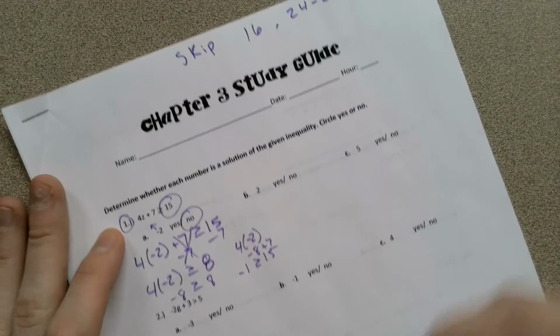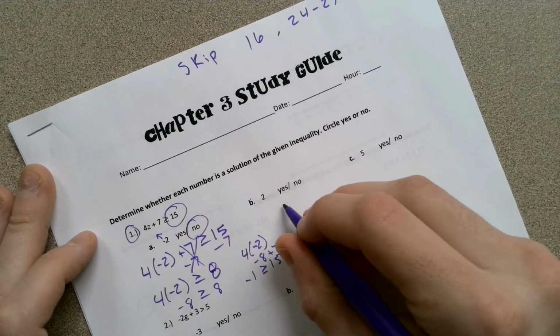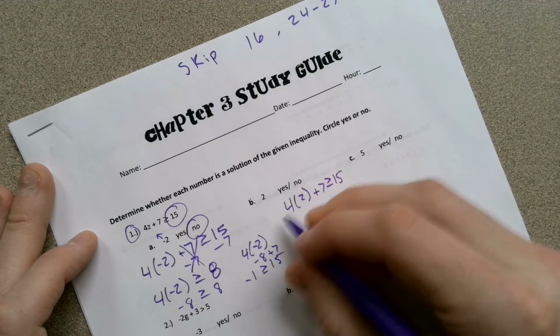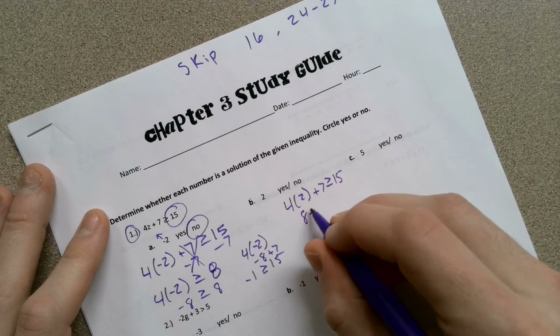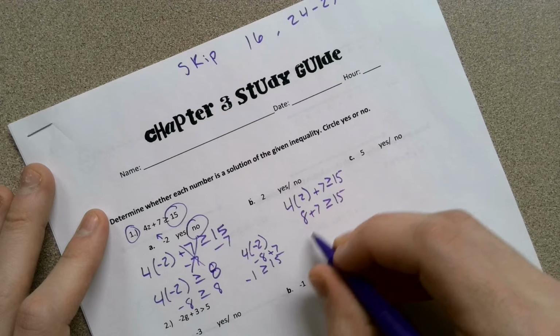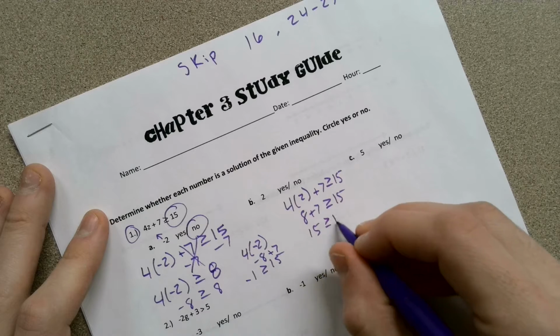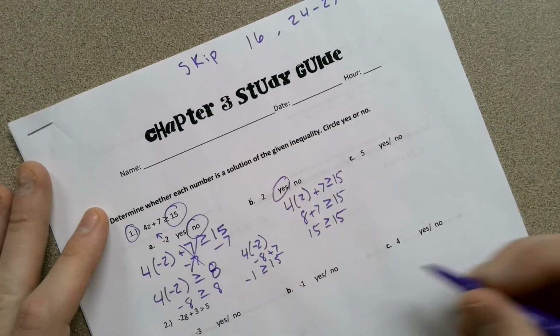Either of those work. For 2, we're going to do the same thing, plug it in. So we're going to go 4 times 2 plus 7 is greater than or equal to 15. We'll do this one the quick way. That's going to be 8 plus 7 is greater than or equal to 15. This would be true. 15 is greater than or equal to 15. It is equal to, so that's going to be a yes.